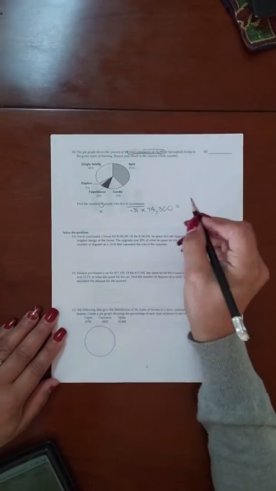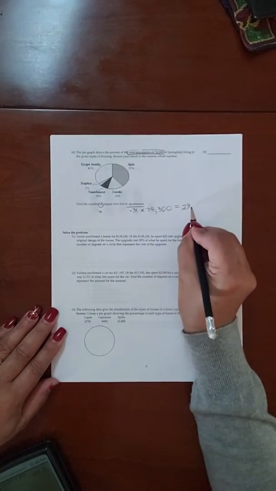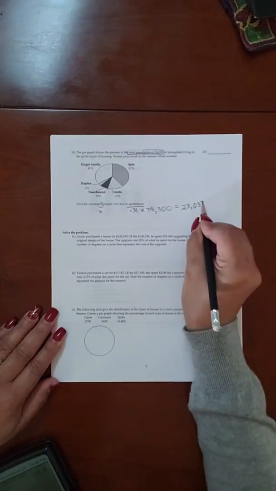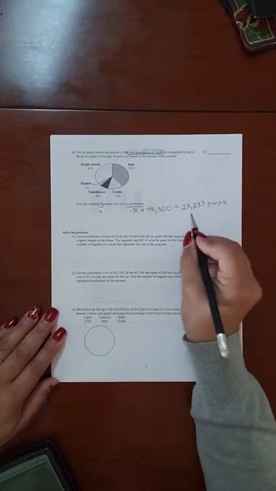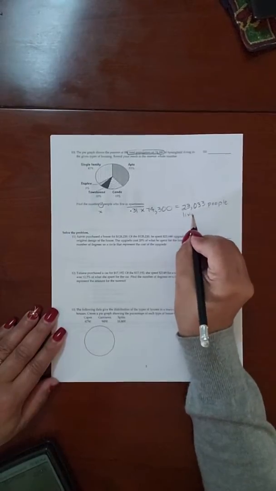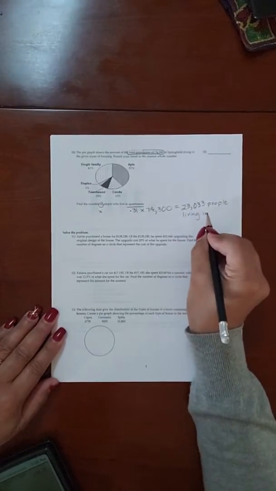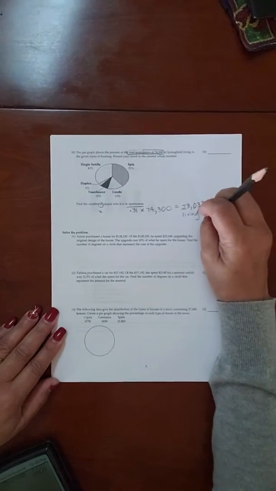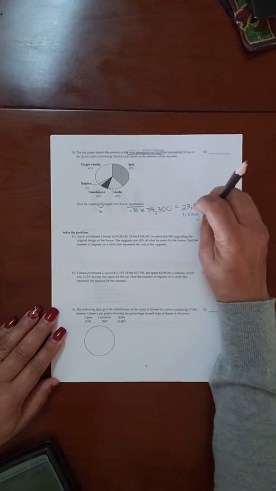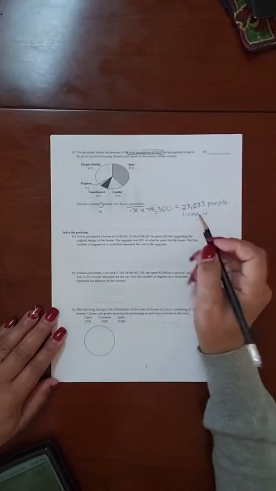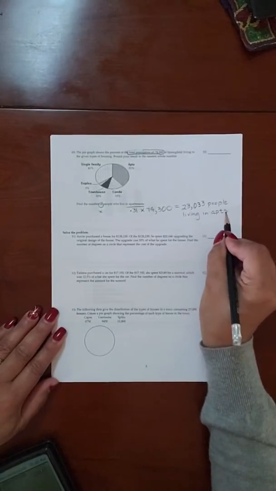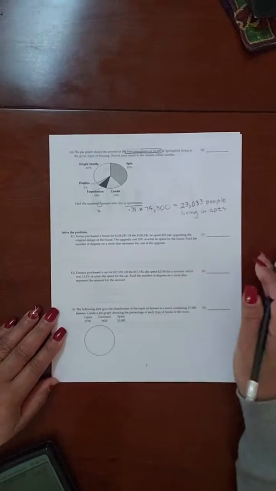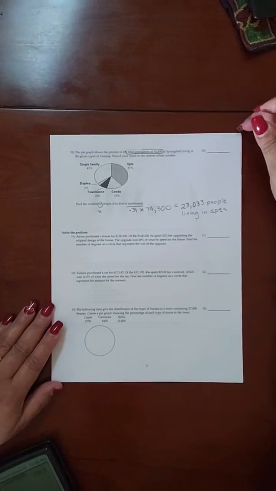And you get that there are 23,033 people living in apartments. And I'll be fine on the test if you just give me the answer. You don't have to write out, you know what I'm writing, this people living in apartments. I'm just trying to be clear about what the answer means.